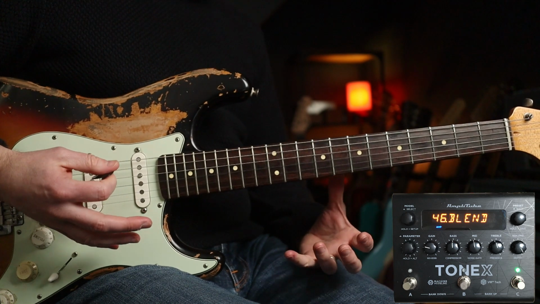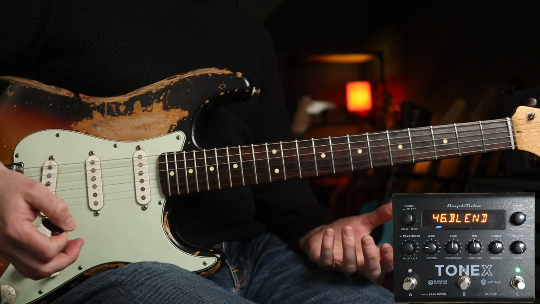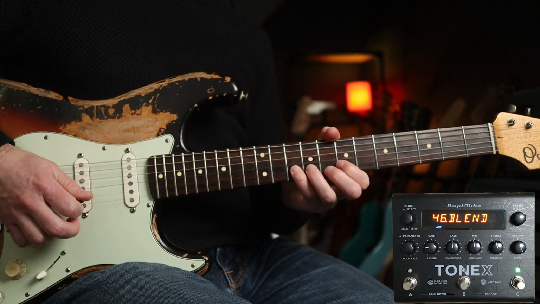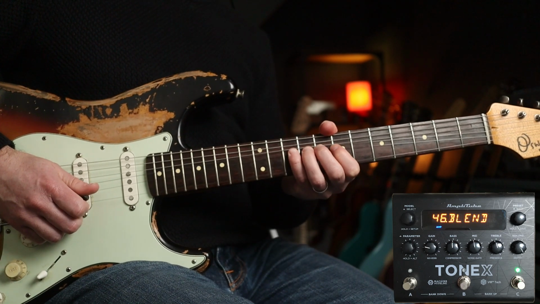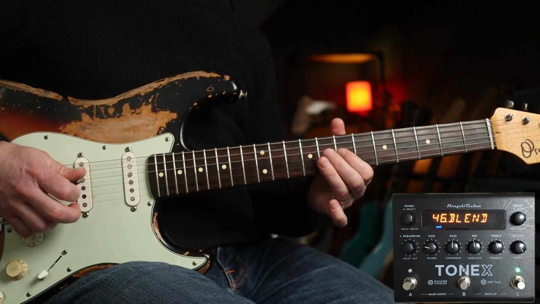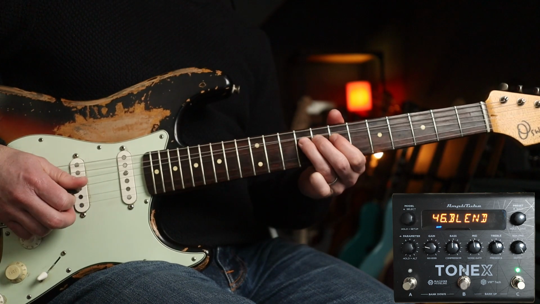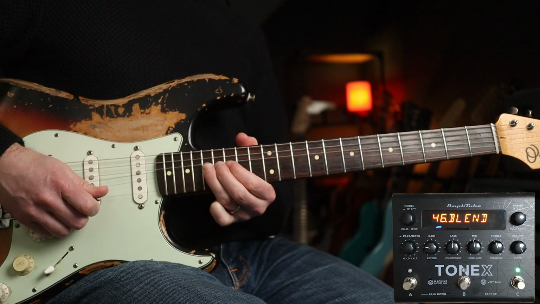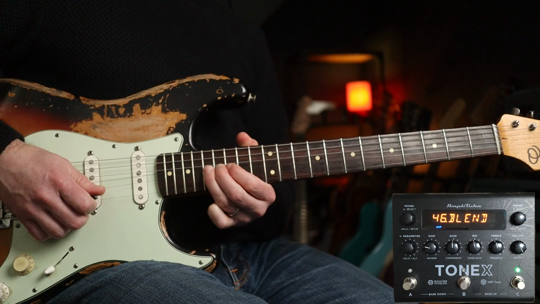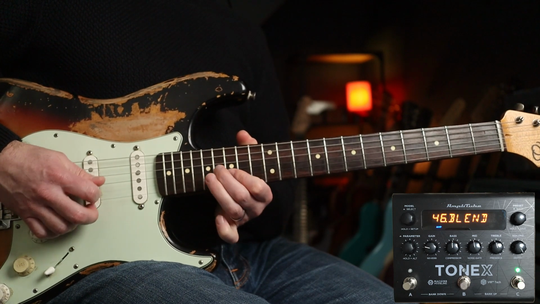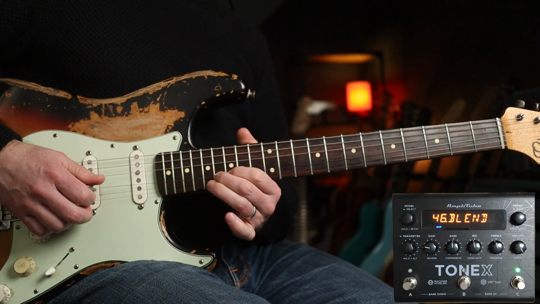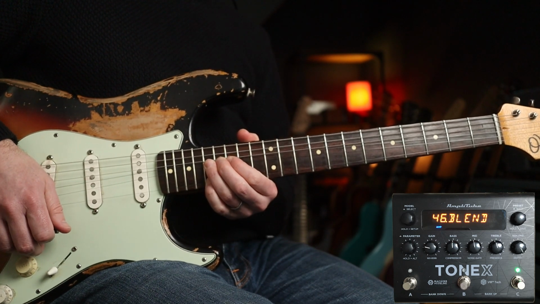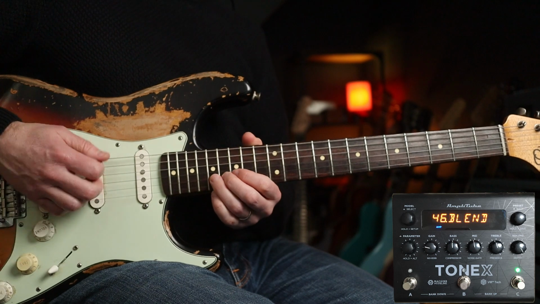But it's kind of a little weedy, so I'm going to add some reverb to it. And now we have this. That's pretty cool, isn't it?